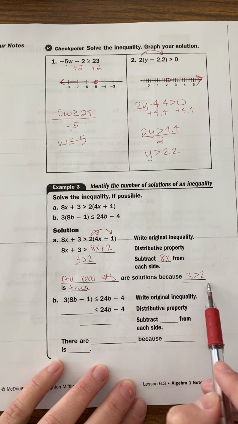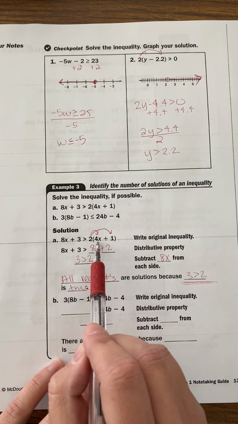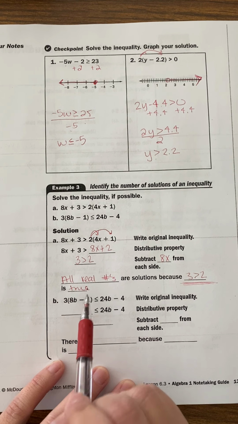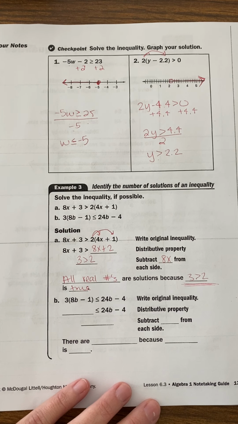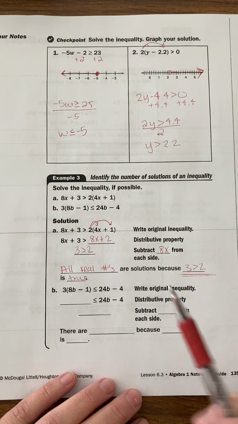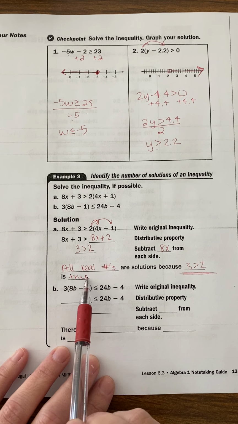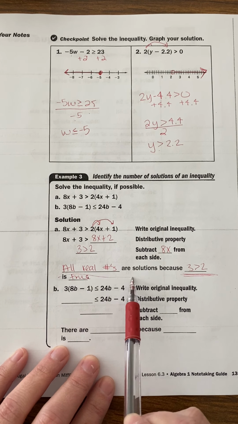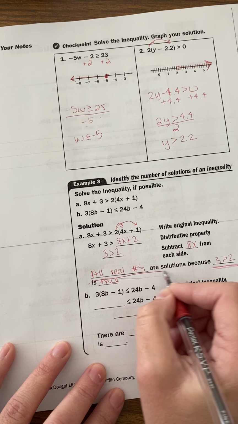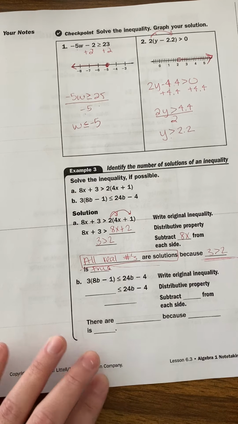So if the question says solve the inequality if possible, my answer is that all real numbers are solutions.